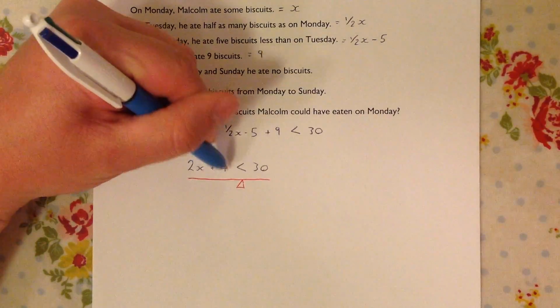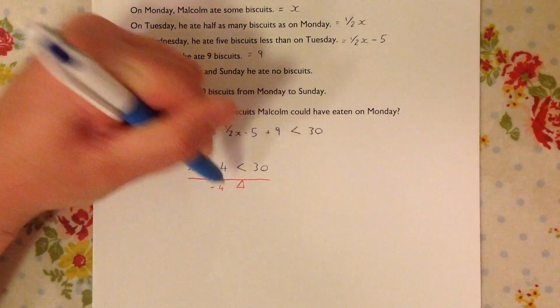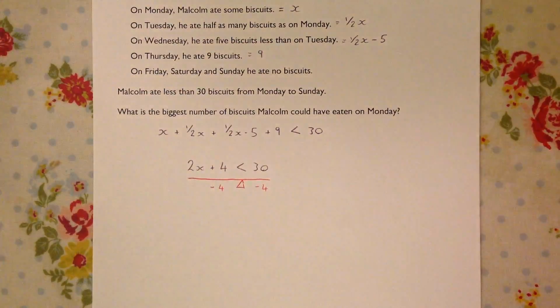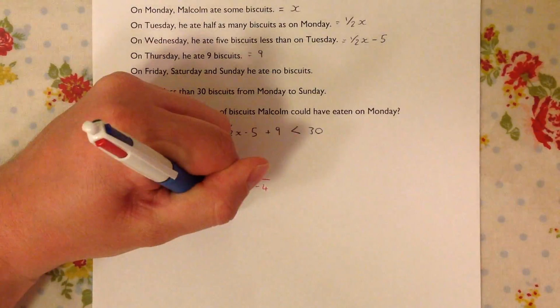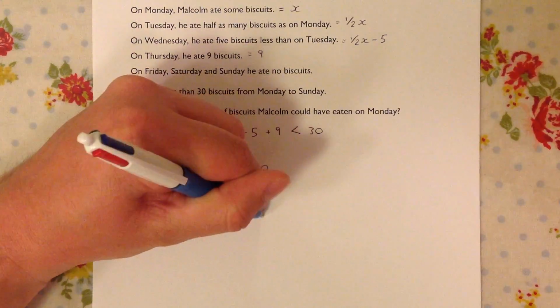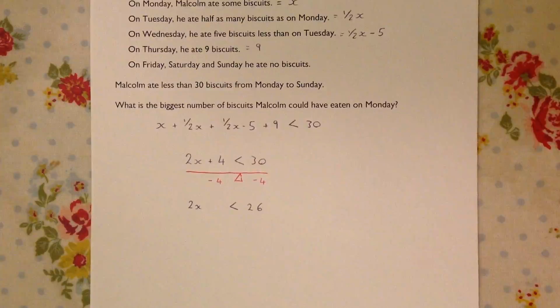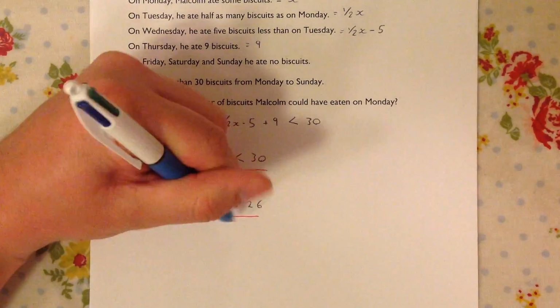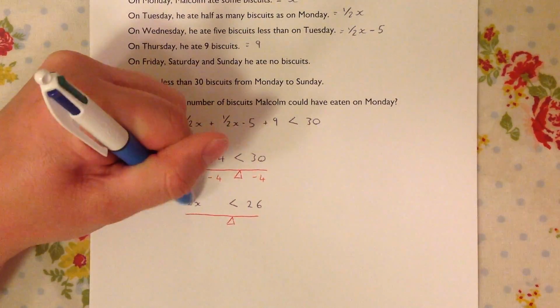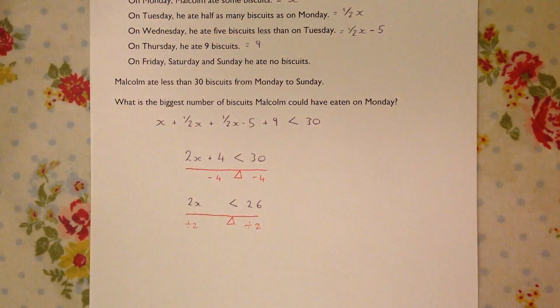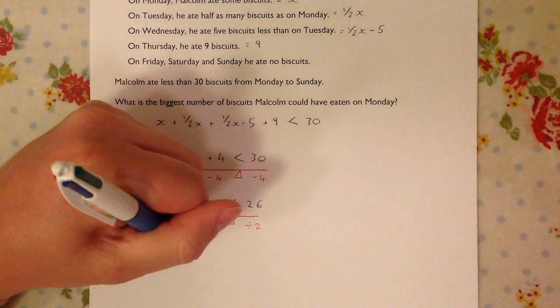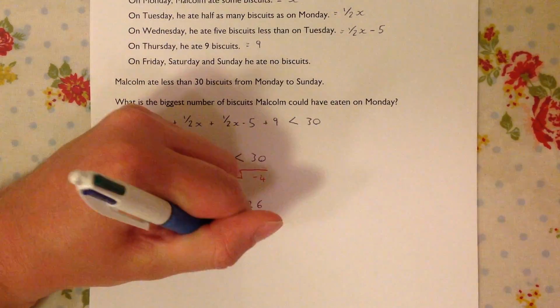And the first thing I want to eliminate is this plus 4. So I'm going to subtract 4. Again from both sides, otherwise it's no longer going to be balanced. So I end up with 2x has to be less than 26. And I've done the same thing to both sides, so it's still balanced. And then finally I need to get rid of this times by 2, so I'm going to divide by 2. Again, do it to both sides. So I end up with a solution of x has to be less than 13.